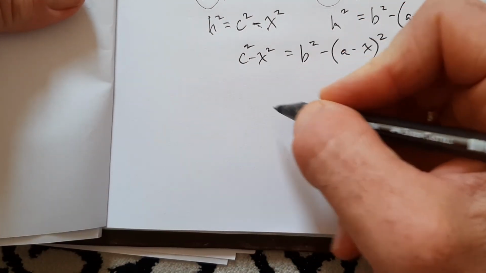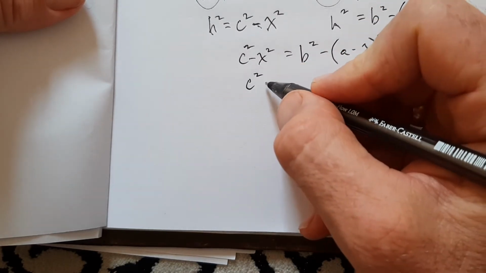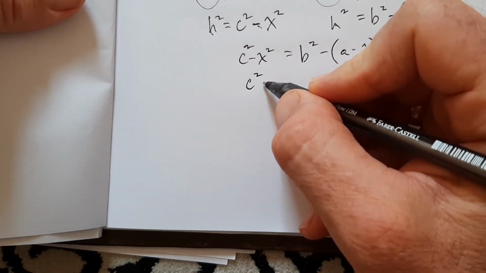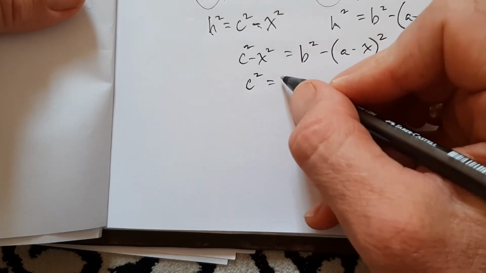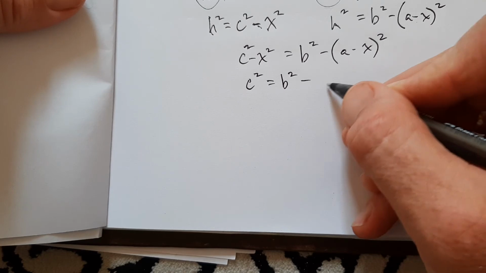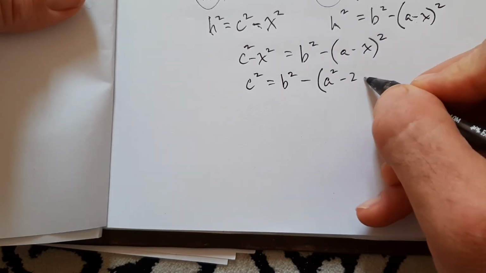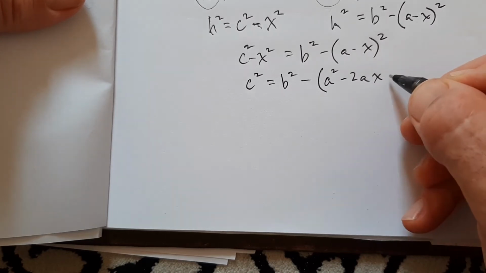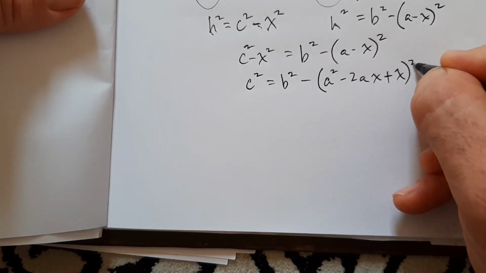So c squared minus x squared equals b squared minus a squared minus 2ax plus x squared.